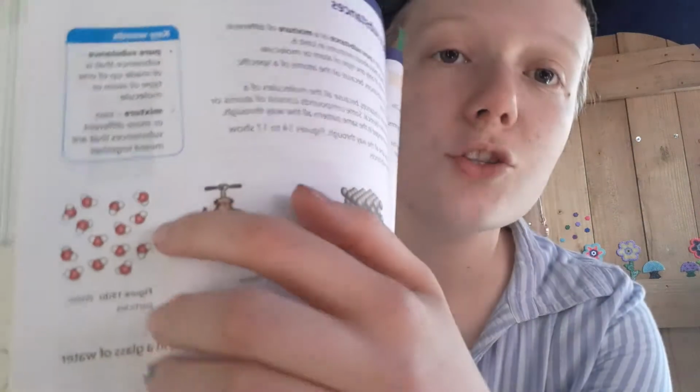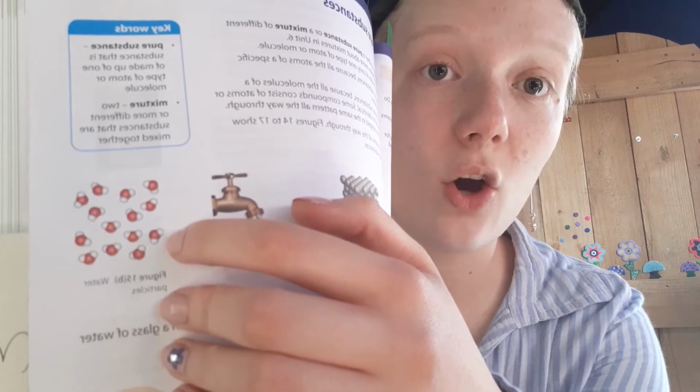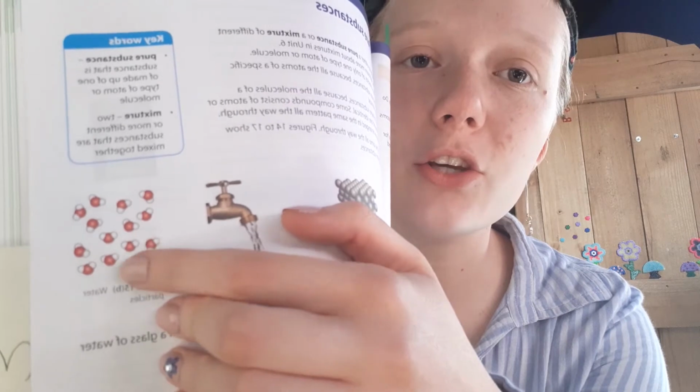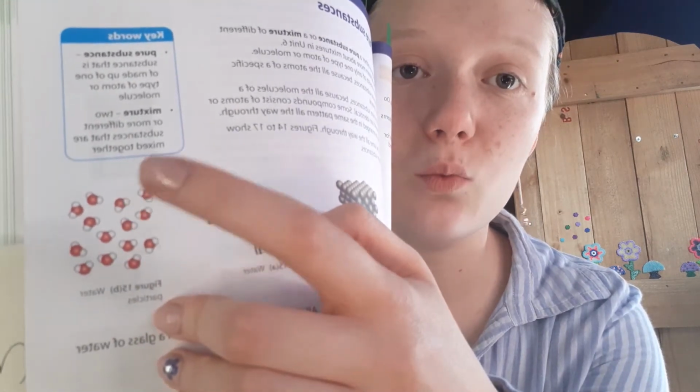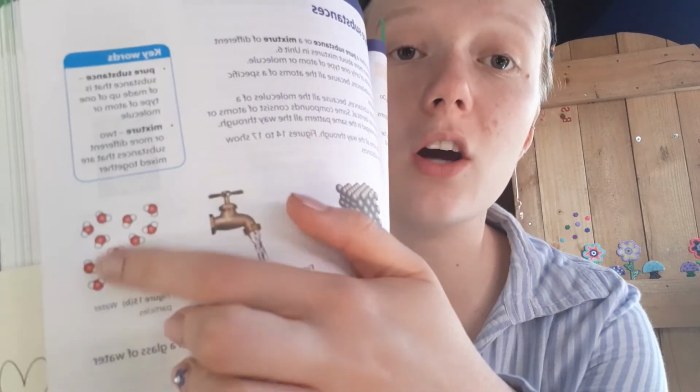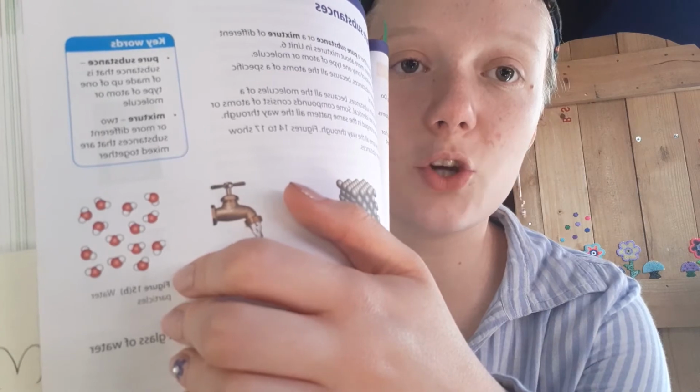So elements and compounds are both pure substances. For elements, it's because all of the atoms in a specific element are the same. And for compounds, it's because all the molecules of a specific compound are the same. Like you can see, we have a water example here. Even though we have a mixture of hydrogen and oxygen, H2O, the molecules are still all the same. There's one oxygen and two hydrogen. One oxygen, two hydrogen. They're all the same, regardless of the fact that there are two elements in this compound.